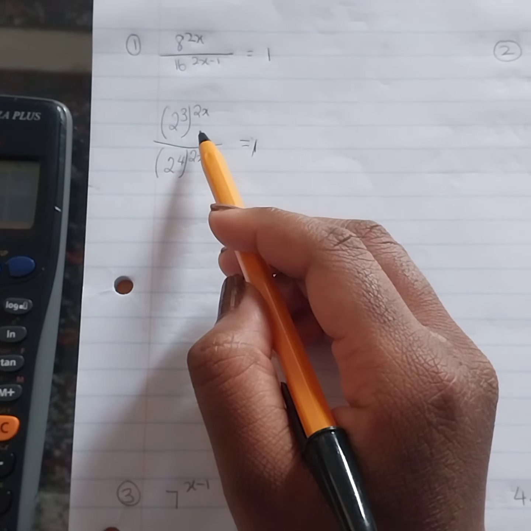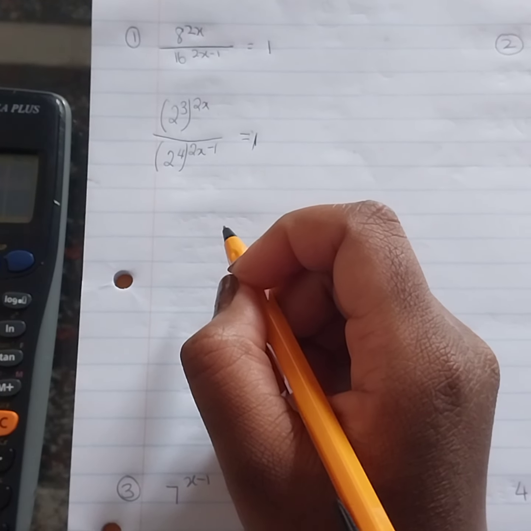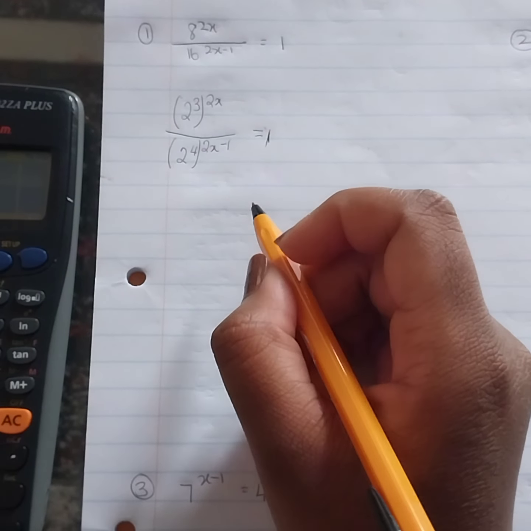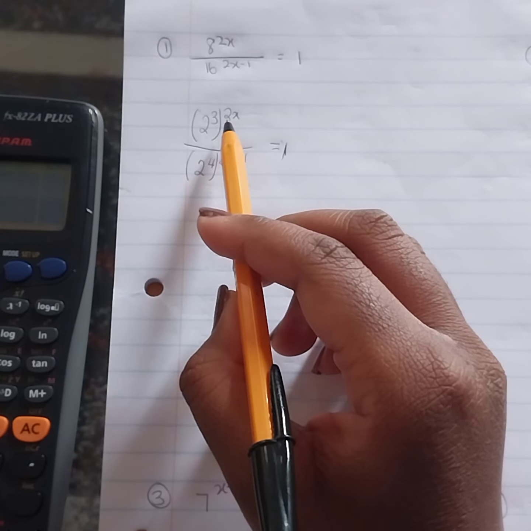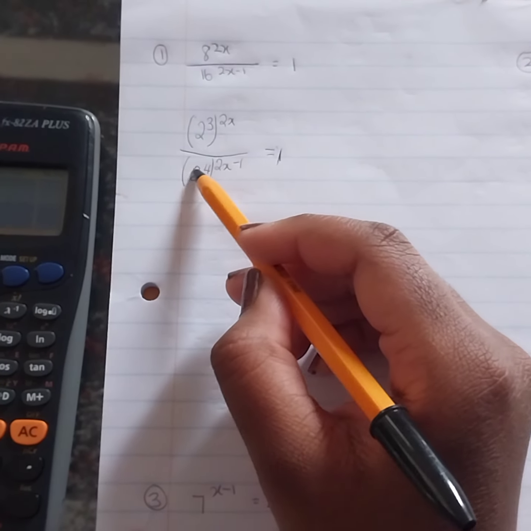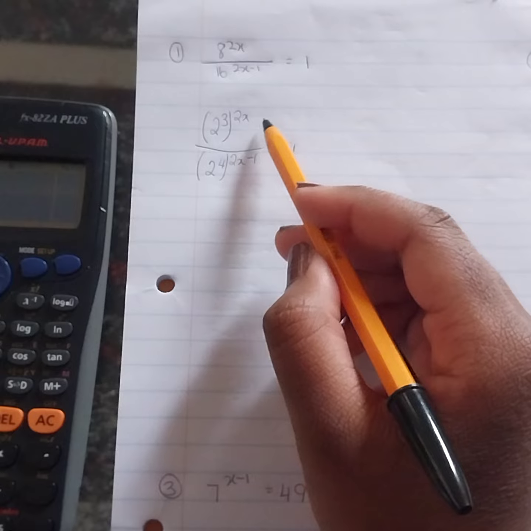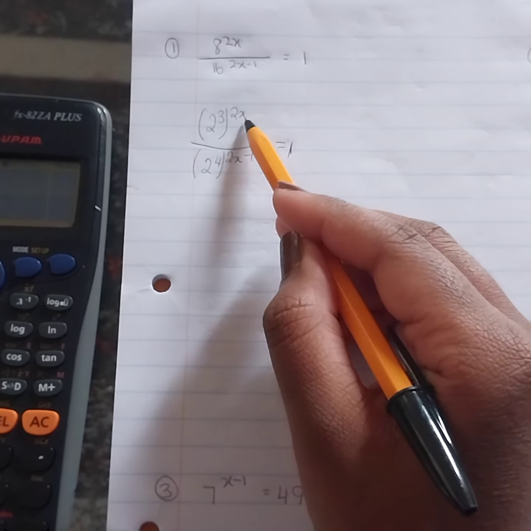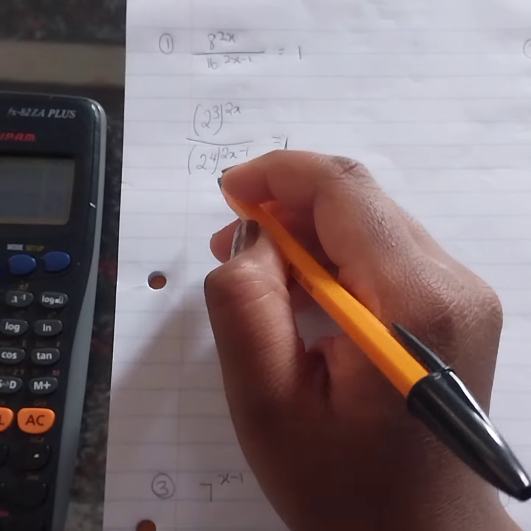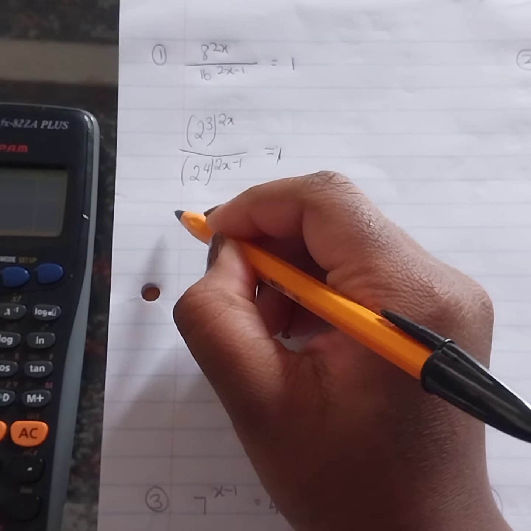So I put brackets so that we can avoid confusion, but if you don't want brackets, then it's up to you. So you need to now add in your exponent rules. You work what's in the bracket. So 3 multiplied by 2 is going to give me 6, not 5. It's multiplication.